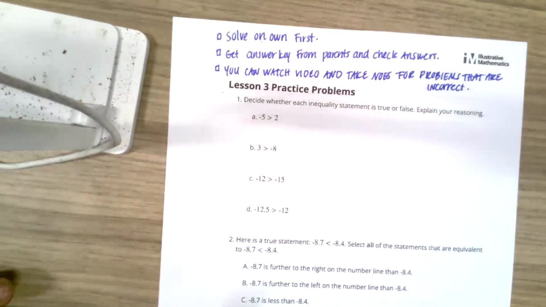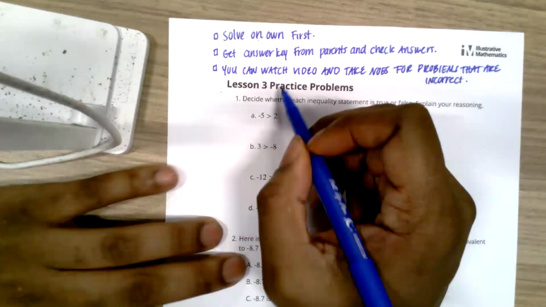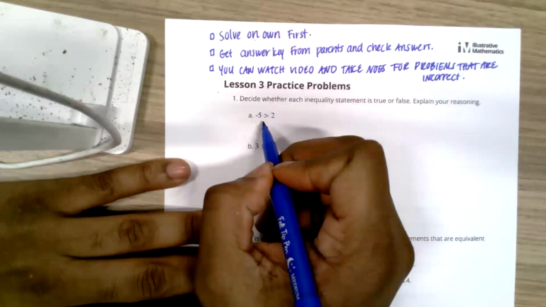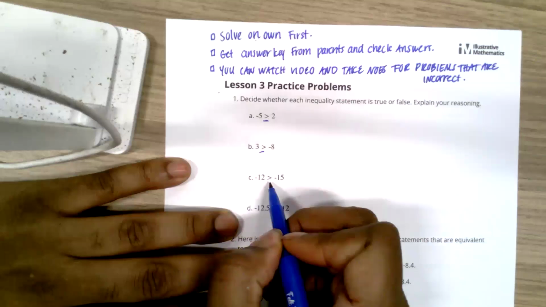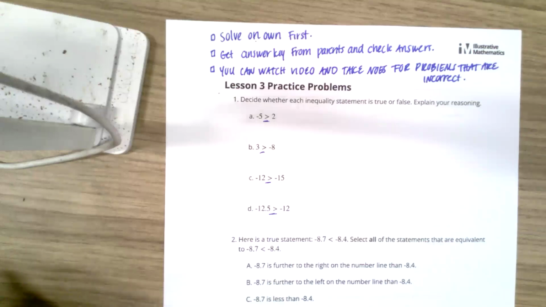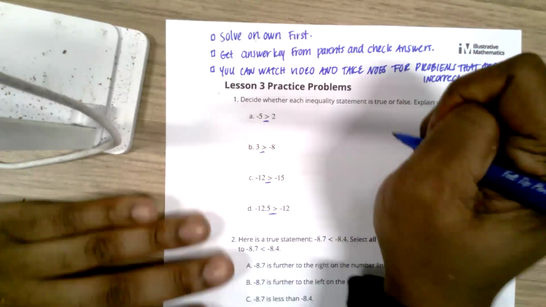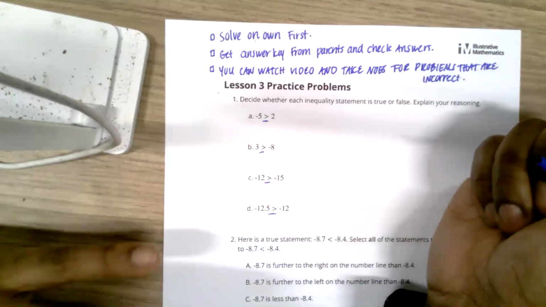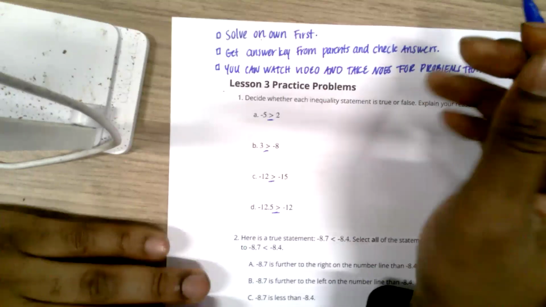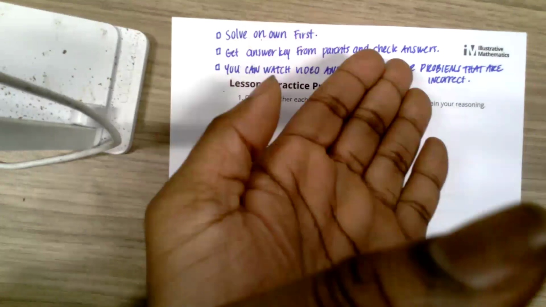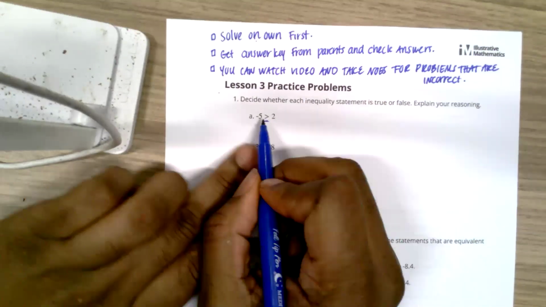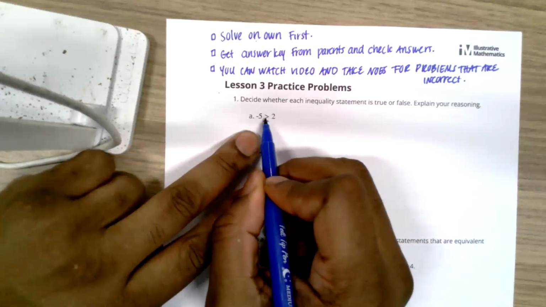All right, so let's get started. Decide whether each inequality statement is true or false. As you know, these are what you call inequalities. Inequalities mean greater than, less than, right? The open part of the inequality shows the greater number. So this inequality says -5 is greater than 2.